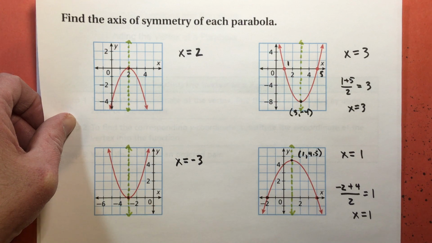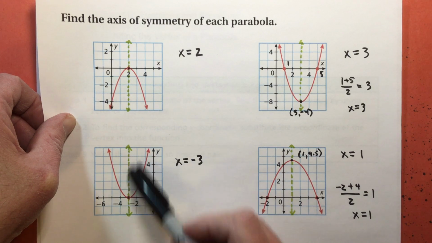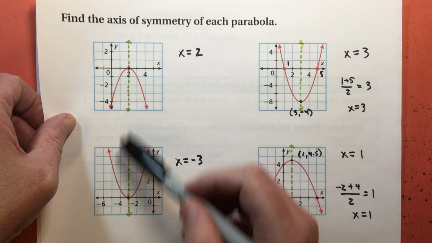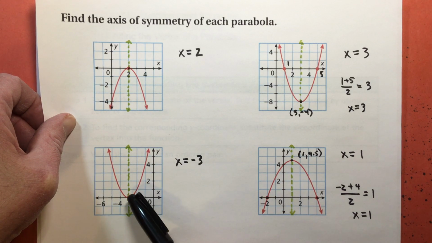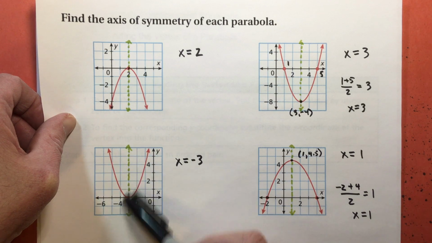Also, if you remember, on this vertical line, this one right here, every x value is the same. All the x's going up and down are -3. The y's are different. So here's -3, 1, -3, 2, -3, 3, -3, 4, and even all the fractions in between.